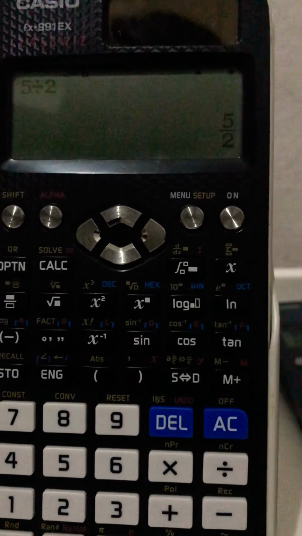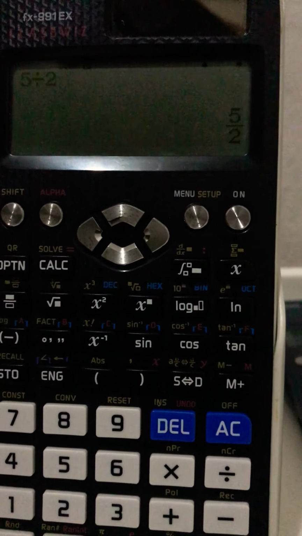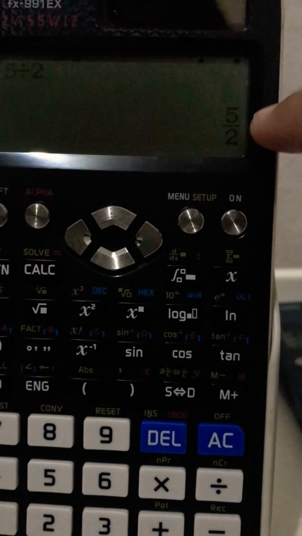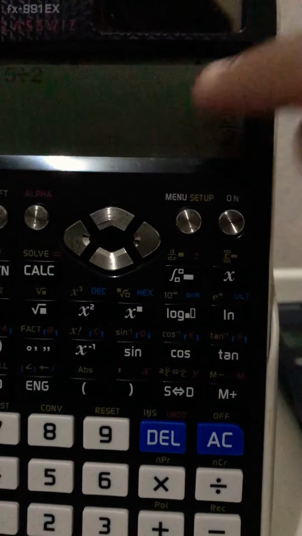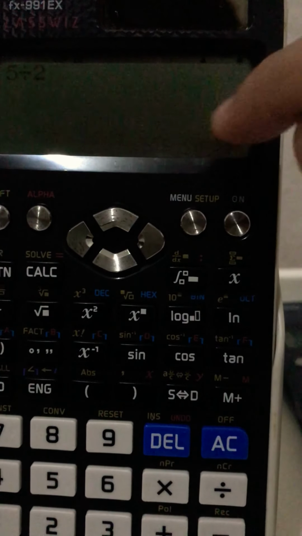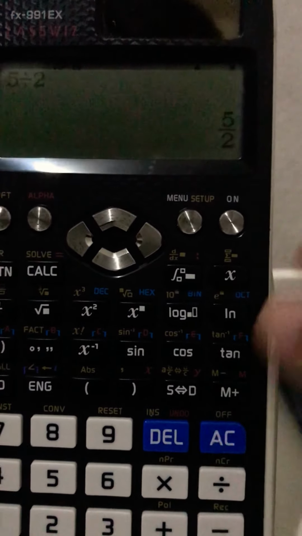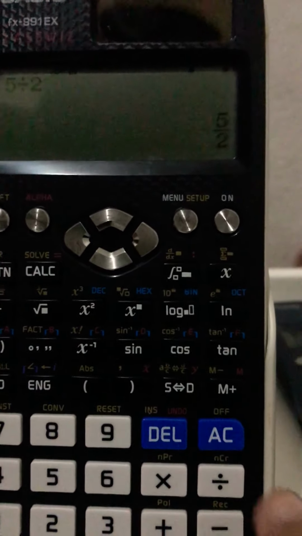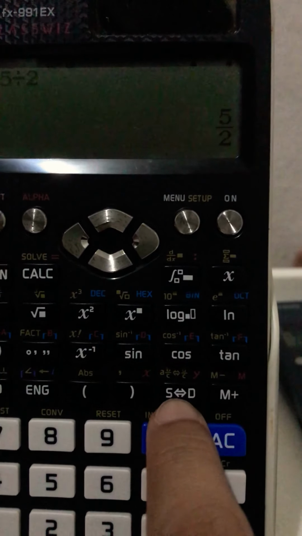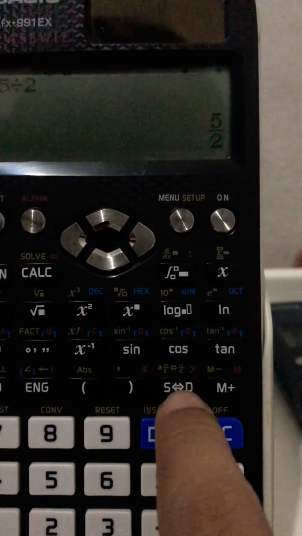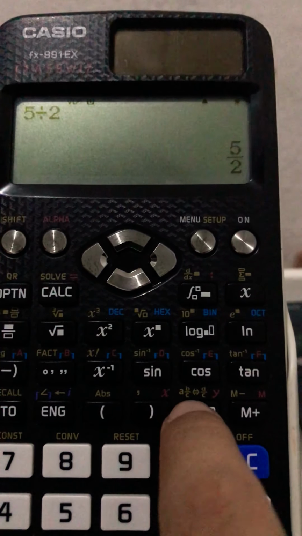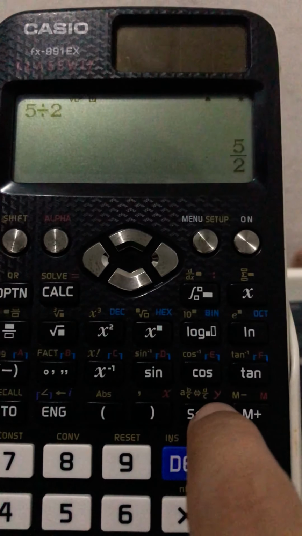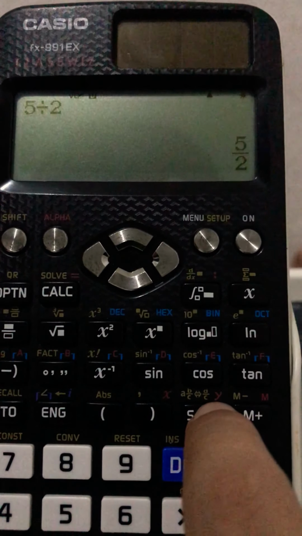But there are other teachers or people who prefer to have a mixed fraction if the answer is an improper fraction. For the benefit of others, an improper fraction is a fraction wherein the numerator is greater than the denominator. So what if we prefer to have the mixed fraction instead? Now notice in this button S to D, at the top of that would actually be mixed fraction versus improper fraction.